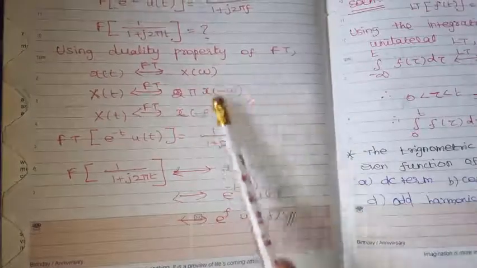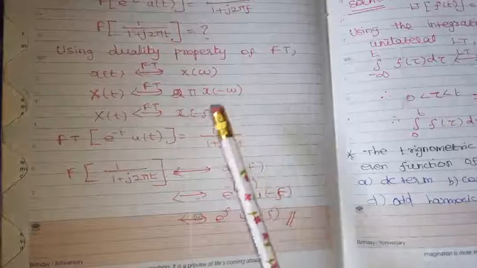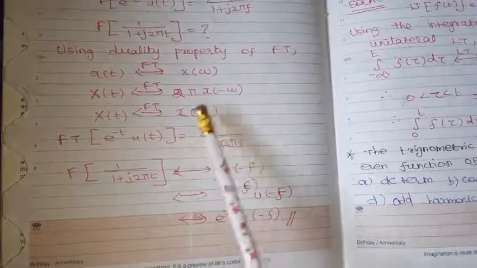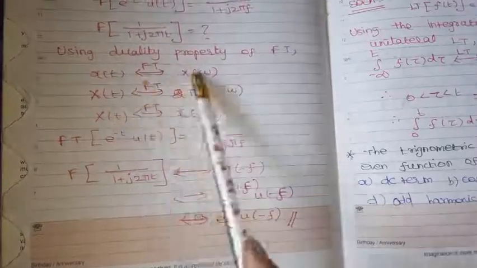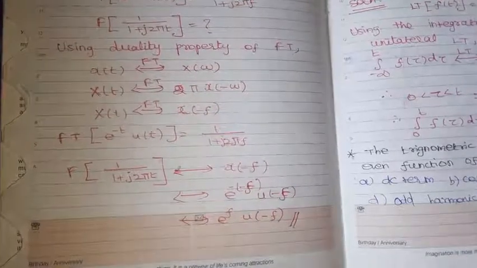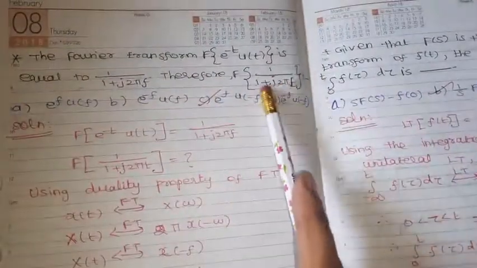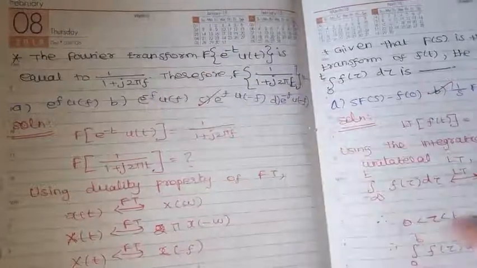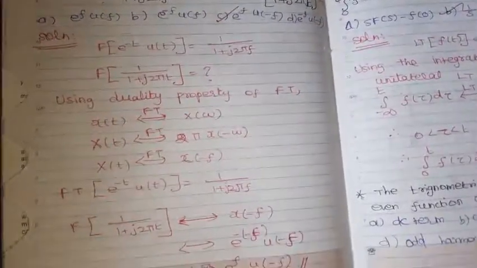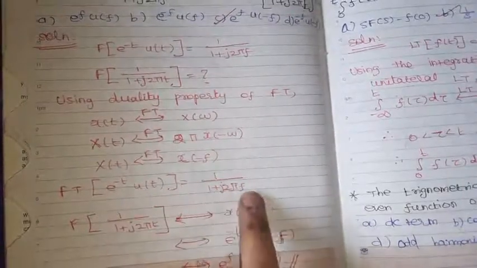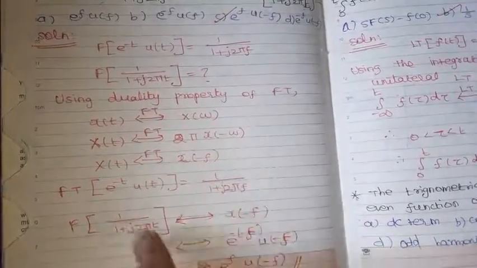So, this is in the angular frequency. When we represent it in frequency, the Fourier transform of capital X of t will be x of minus f. So, don't forget this minus sign. What is given in the formula? The Fourier transform of this function is equal to this. We need to find the Fourier transform of 1 by the same thing, but they are giving us t with respect to time now. The Fourier transform of e power minus t u of t is nothing but 1 by 1 plus j 2 pi f. What we need to find is the Fourier transform of this with respect to t.